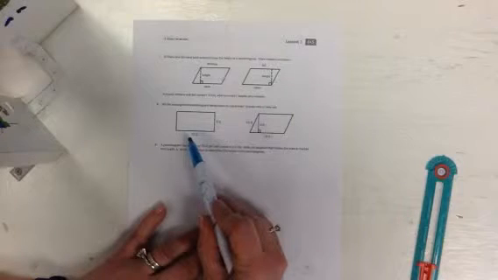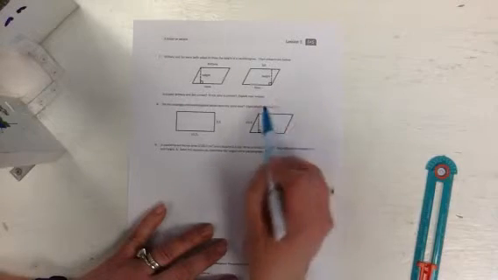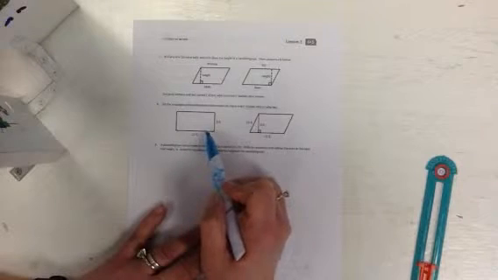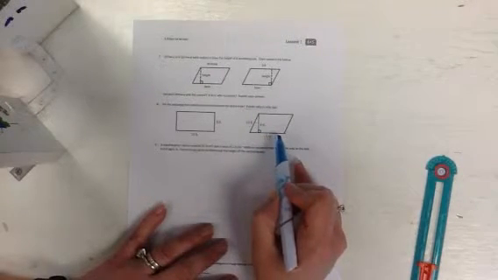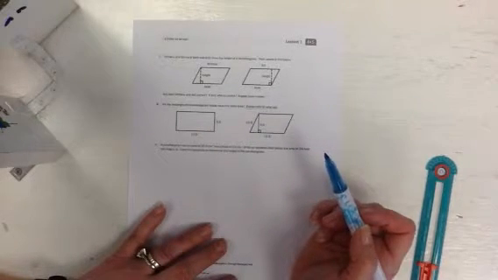Now, number 8. Does this rectangle and this parallelogram have the same area? Explain why or why not. So this is asking you to prove it. So you're going to have to find the area of this rectangle and the area of this parallelogram, and then be able to tell me, are they the same, why or why not.